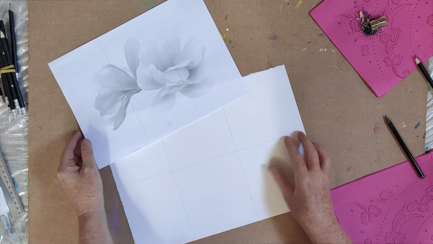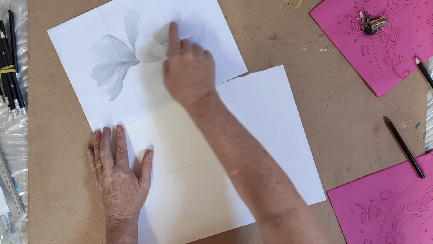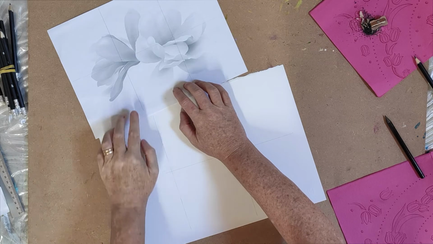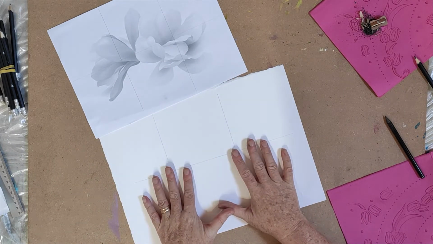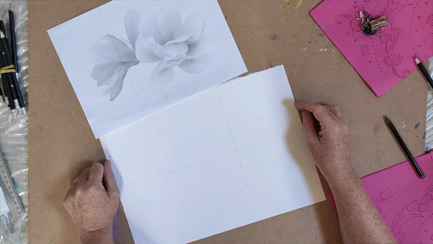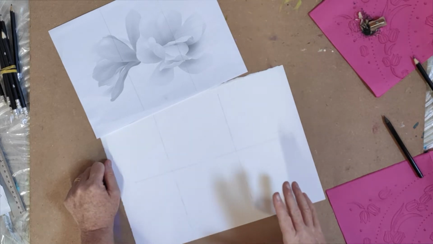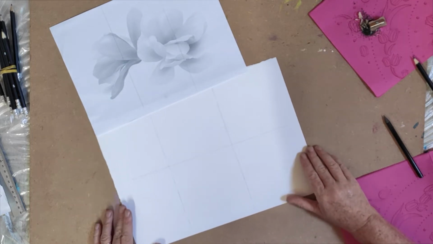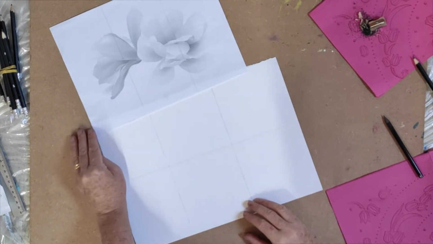And to help us out, what I've just done is divided this image into 6 different squares with a ruler and a pencil. I've done the same on the cartridge paper that I'm going to be using for my drawing. Now, I've done it fairly darkly. You can do it a lot lighter, so that later when you come to erase it, you're not going to get these lines. They're going to totally disappear.